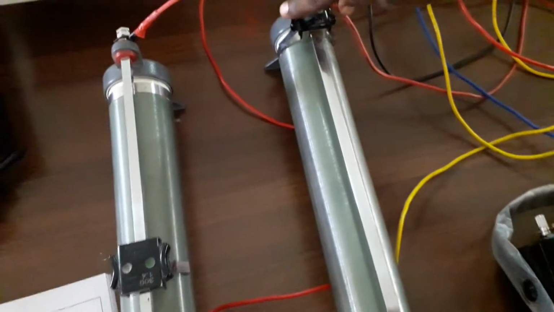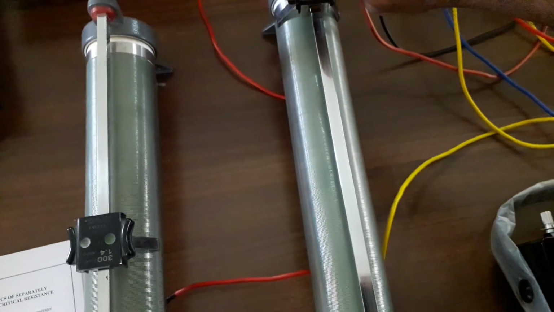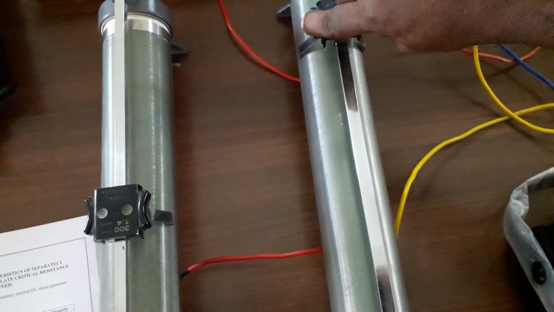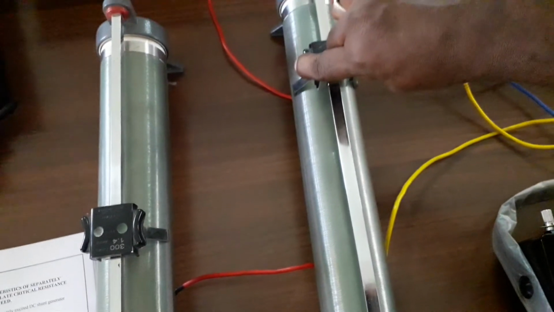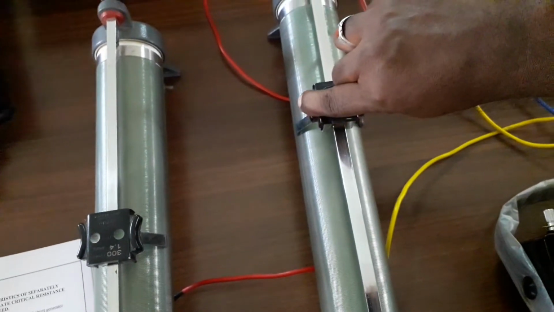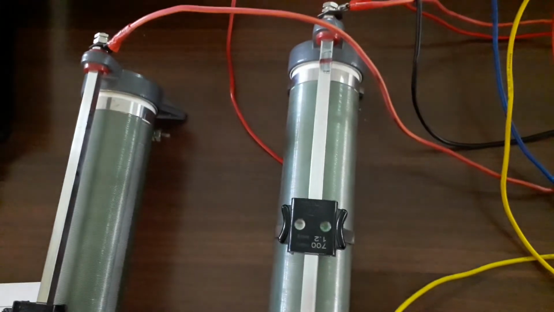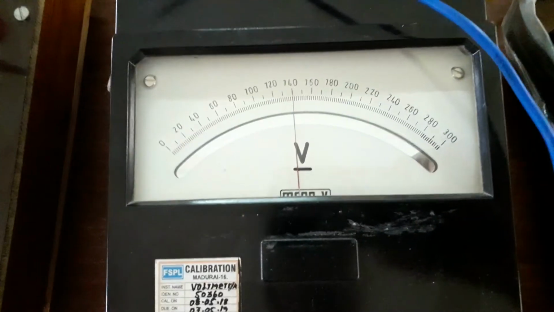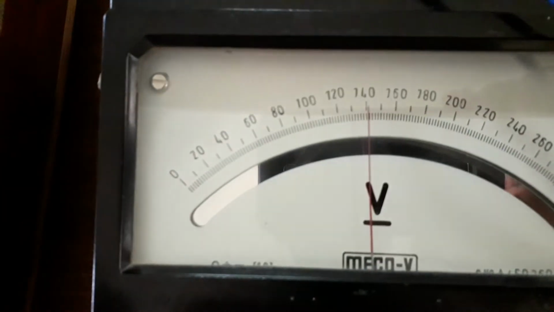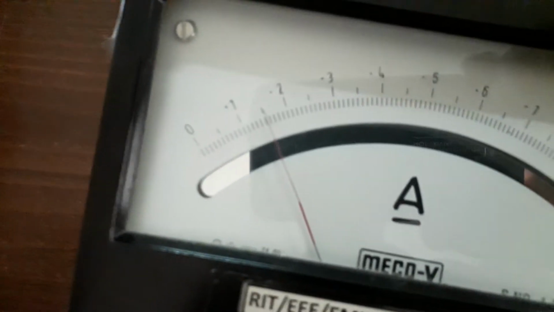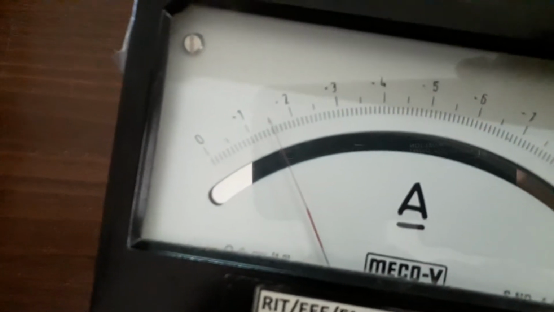Now we are going to vary the field rheostat of your generator. The field rheostat of your generator is varied gradually, and the position is changed from minimum position to maximum position. Now you can see your voltage has increased to 140, right? And the current, you see, is 0.15. So 0.15 into 2 is 0.3.